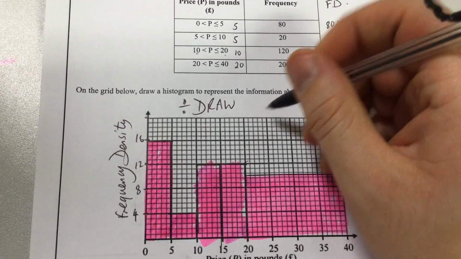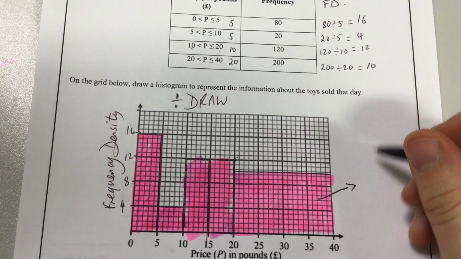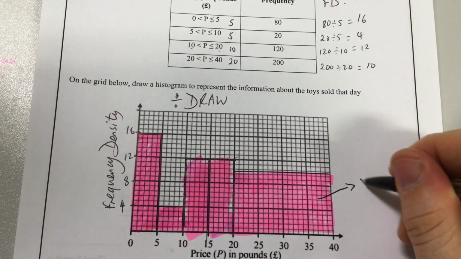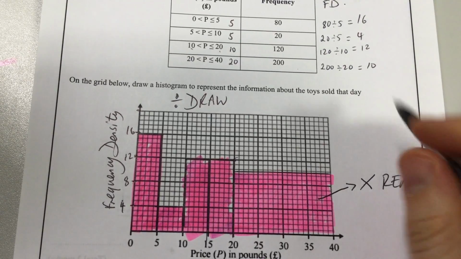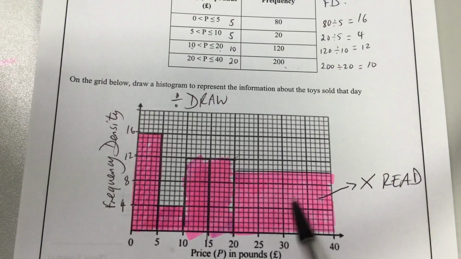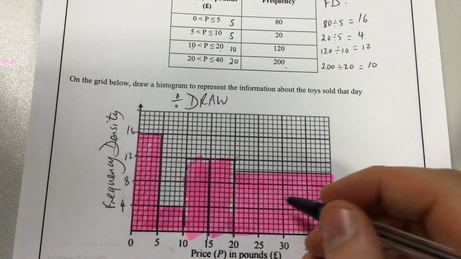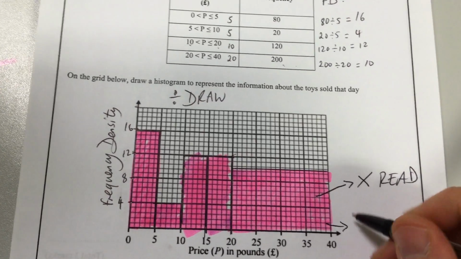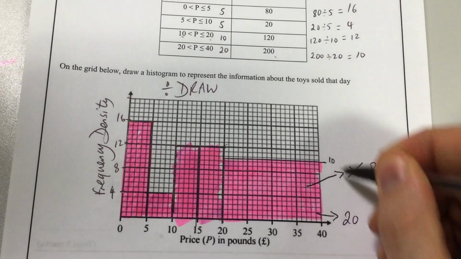And then if you actually want to read the graph, so if I want to know what was in that group, how do you know it's 200? You multiply to read. So for example, let's say I didn't know that was 200 and I said, what is the frequency of this group? How many people in this group here? I knew that it's just a simple rectangle, it's 20 wide and it goes up to 10.